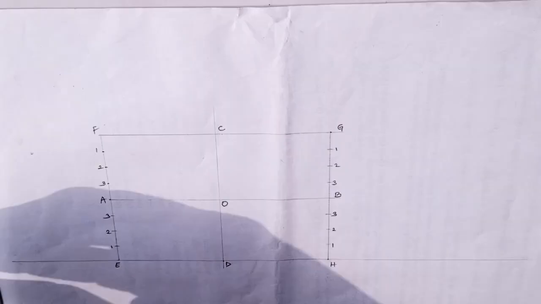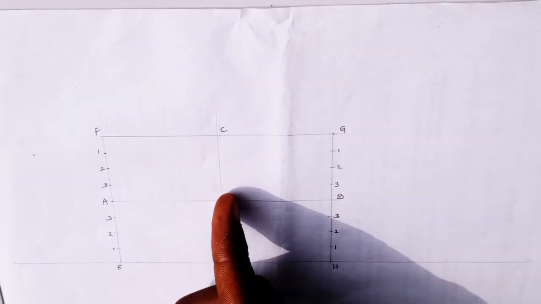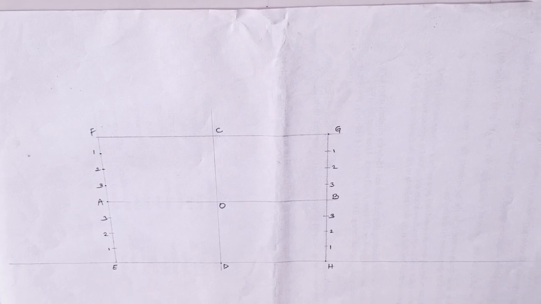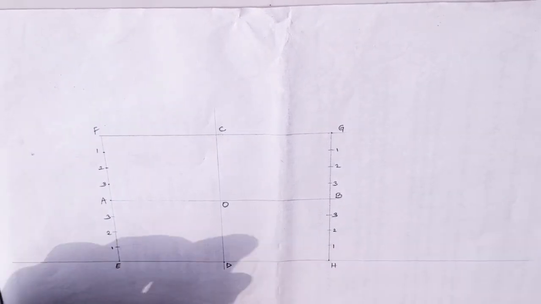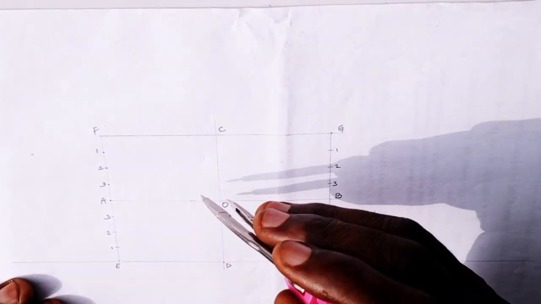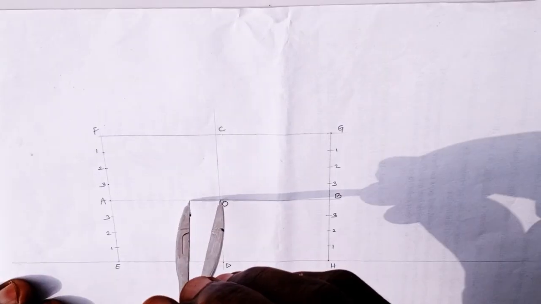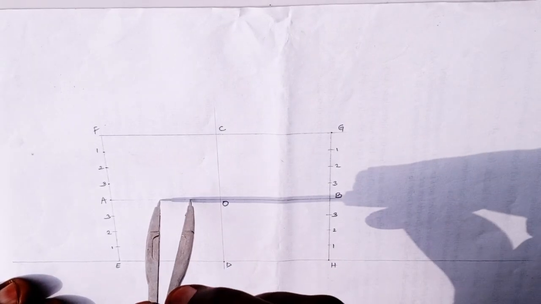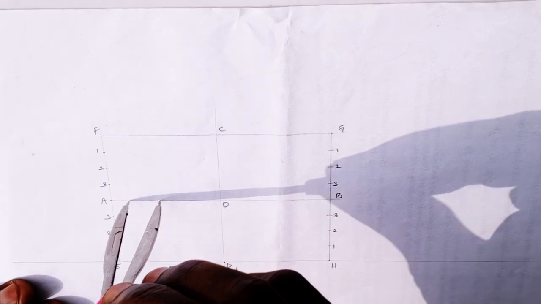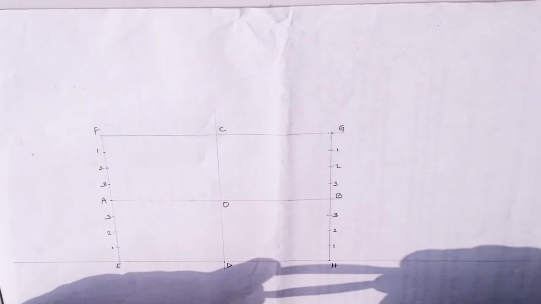Now second division. Now I need to divide OA also into 4 equal parts. So I'm going to use trial by error method also for this. So set my compass to a radius which I think will go 4 times. 1, 2, I think this is big O. 3, no. So I will adjust it a little.